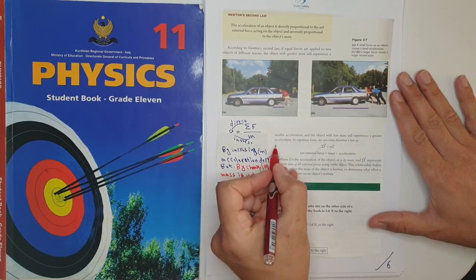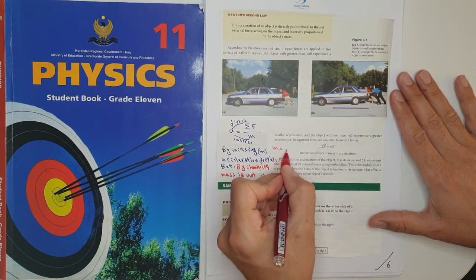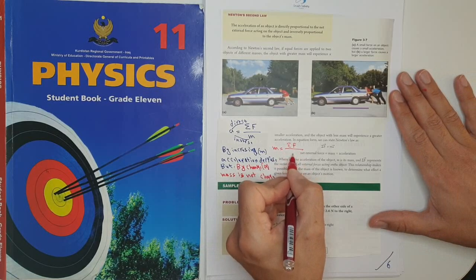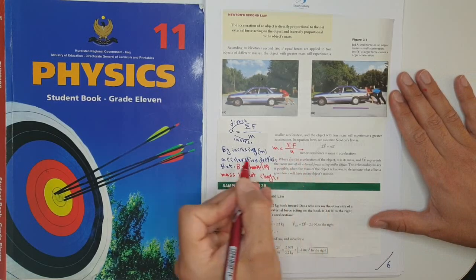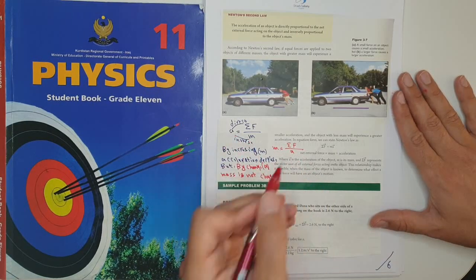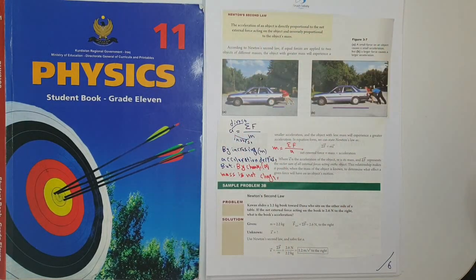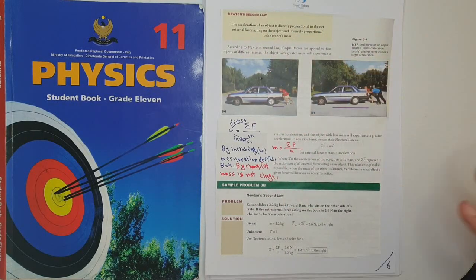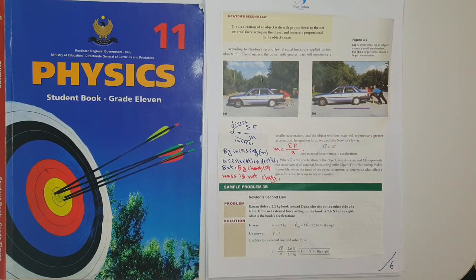If mass is unknown, you can write it like this: summation of force divided by acceleration. Okay, this kind of question can come for you in the exam.